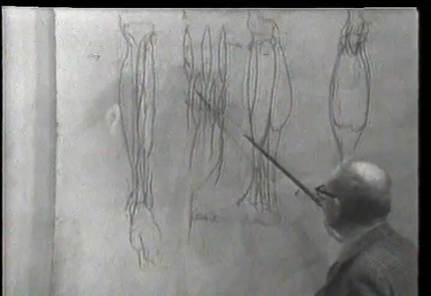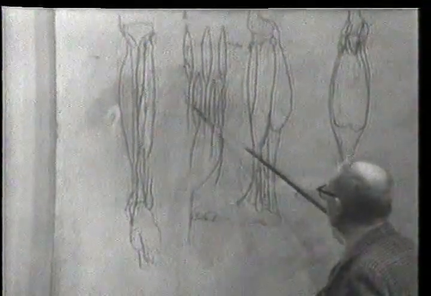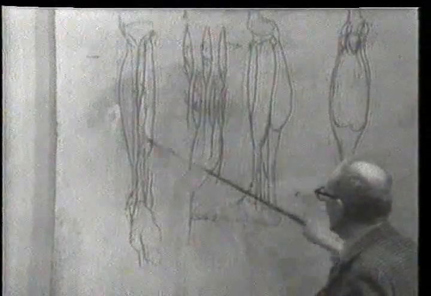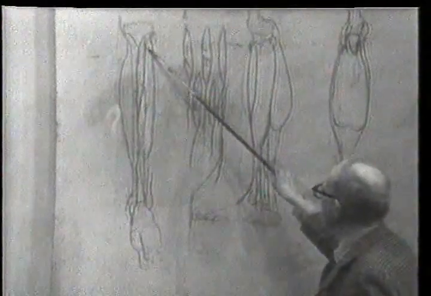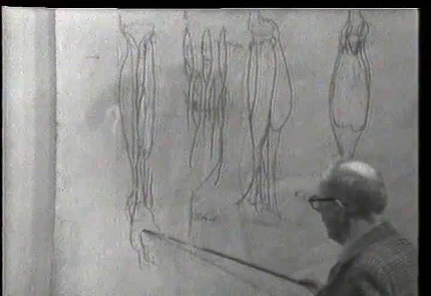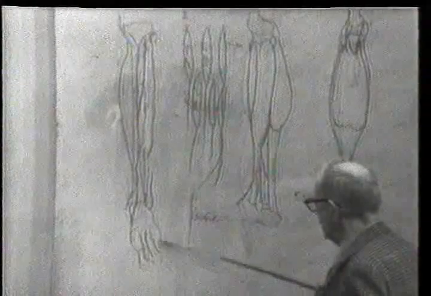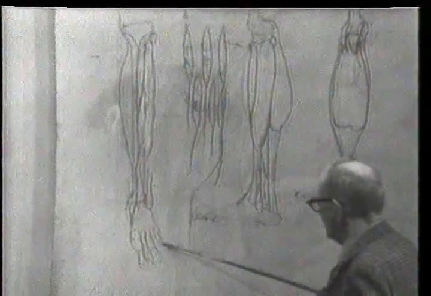That's the special extensor of the great toe. This one is the common extensor of all the toes. That's tucked in there, up there, and the tendon really doesn't appear till about here. And it sends a branch, you see, to the end of every toe, including the little toe.